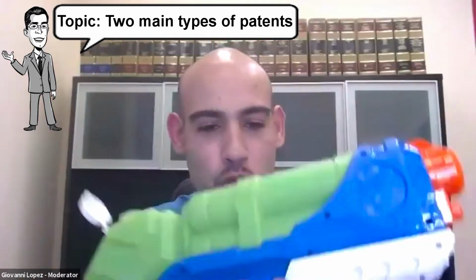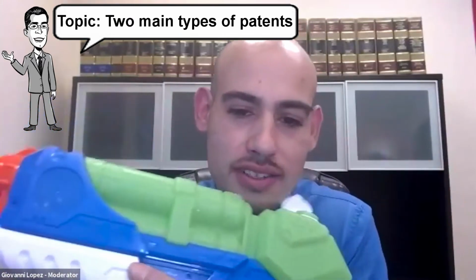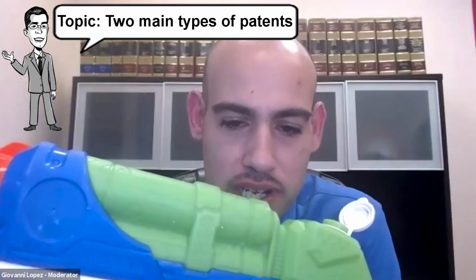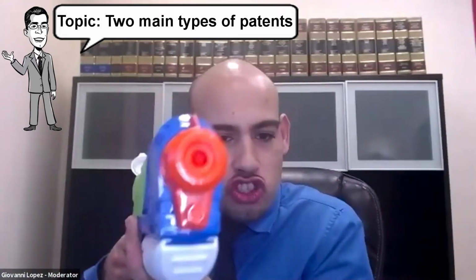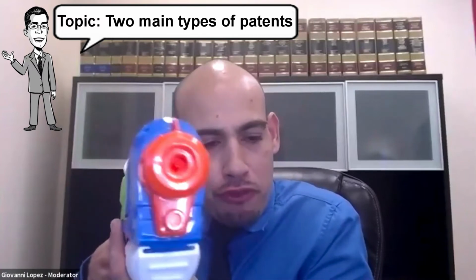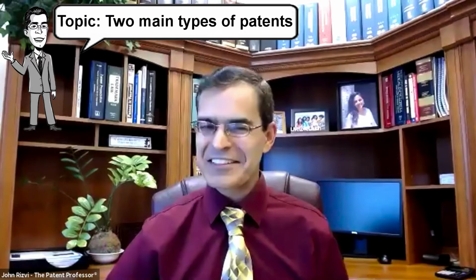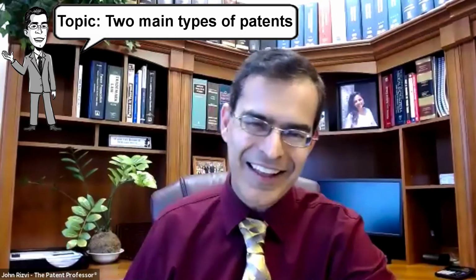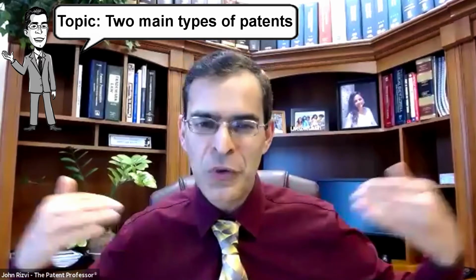The Nerf water gun. This is the Hydra. I don't know if you can read that. But yes, the function, I suppose, would be so you can squirt another individual profusely with water. Exactly. So that doesn't look like the water guns I grew up with. I'm old, before the Super Soaker came out.